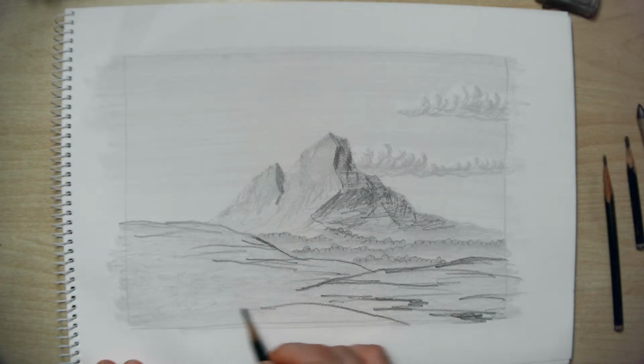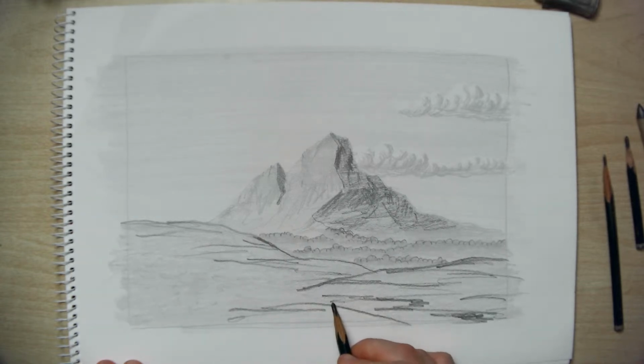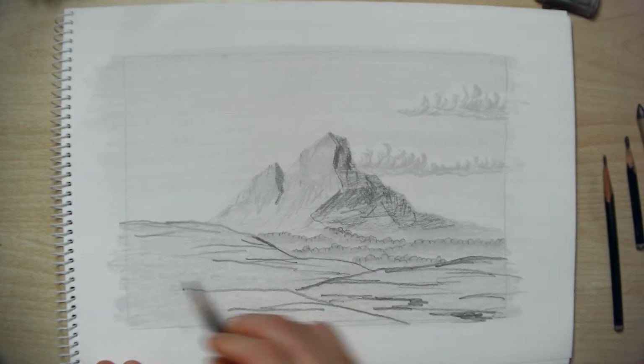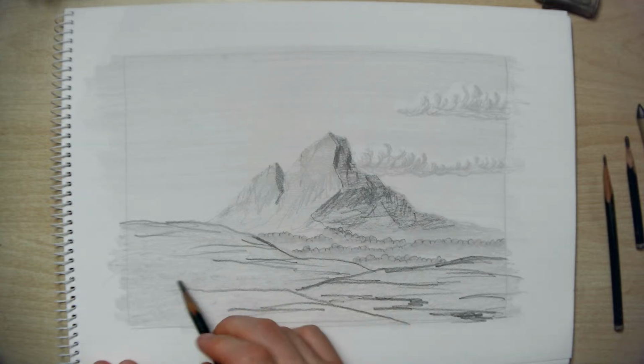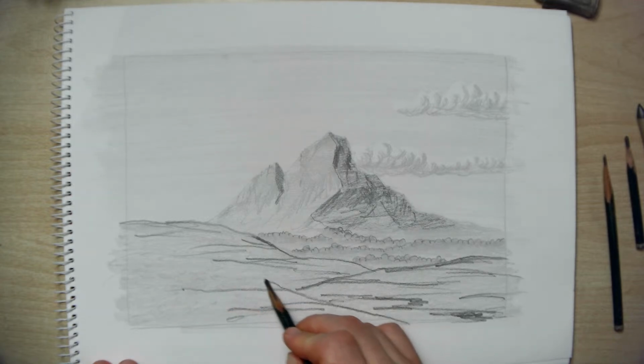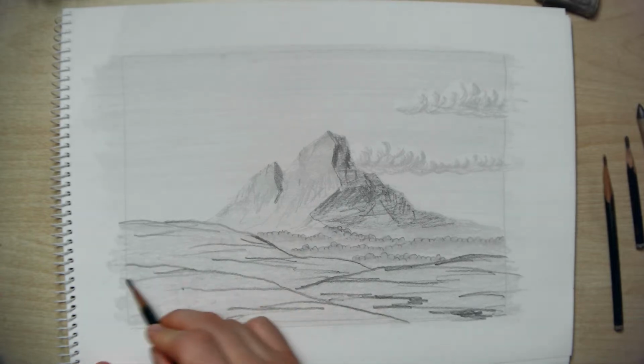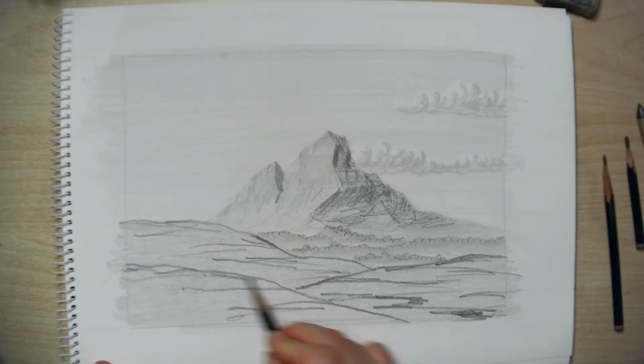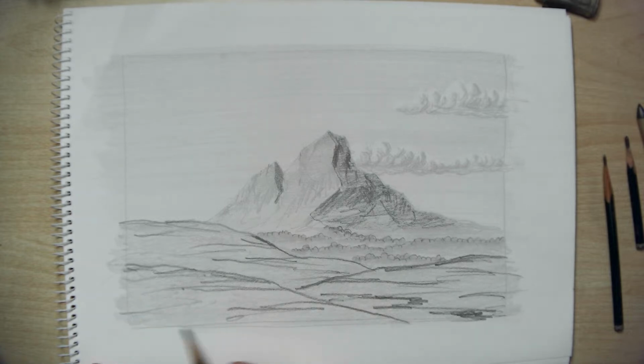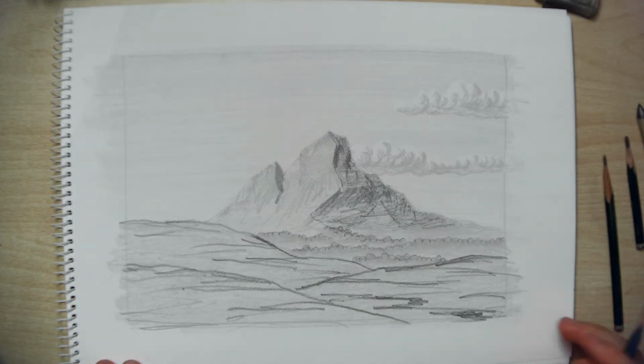And then here we've got the last area of the foreground. Where did that end? Okay. Maybe like so. Okay.